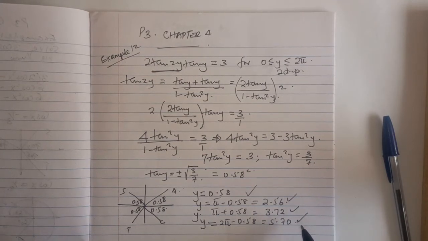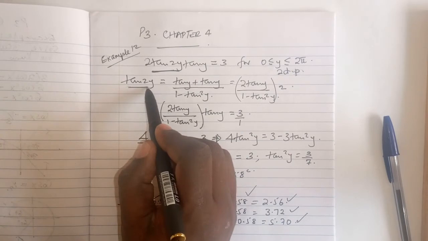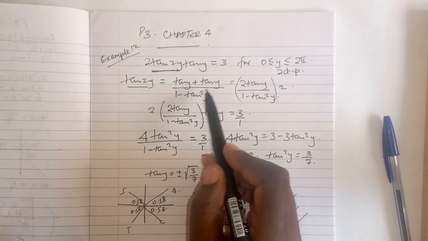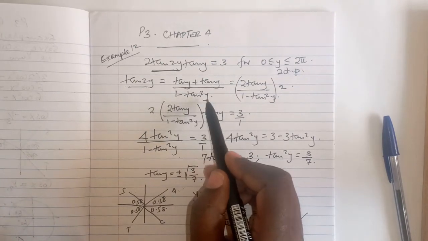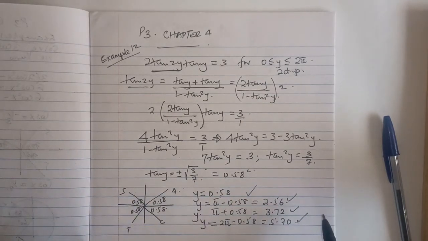And at the end of the day, you realize that there are 4 possible values of y, which is 0.58, 2.56, 3.72, and 5.70. Remember, it was possible to solve this question because we understand the double angle formulae, and we know how to express tan 2y in terms of tan y plus tan y all over 1 minus tan squared y. If we didn't know this, then it would have been a bit difficult to solve this question, but yes, there we are, and we have actually achieved our values of y. All right?